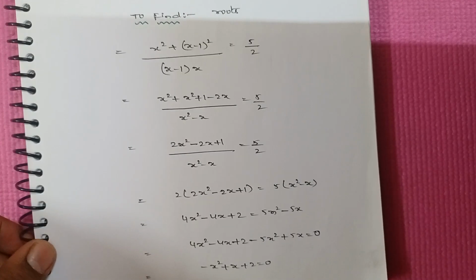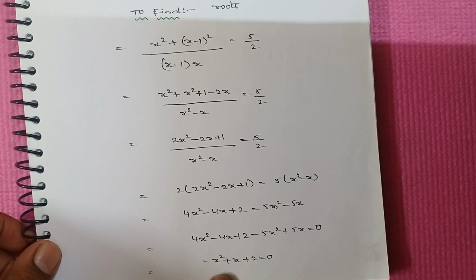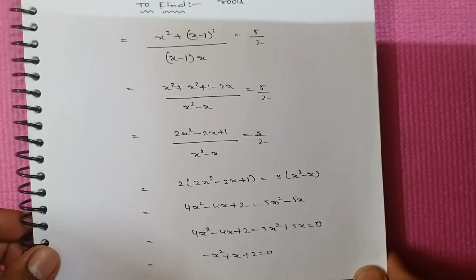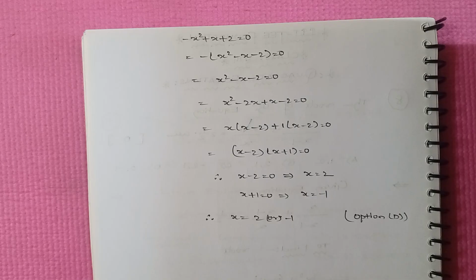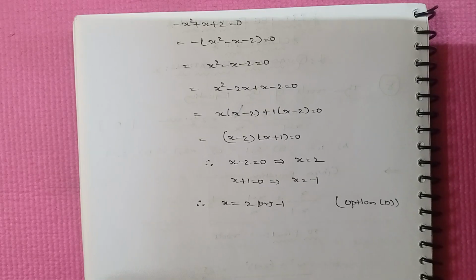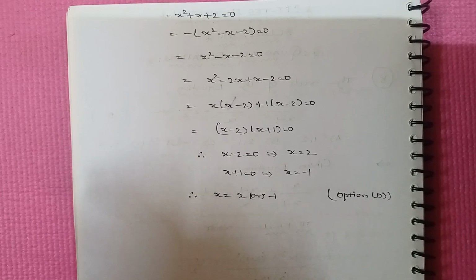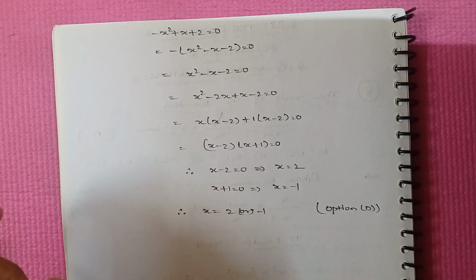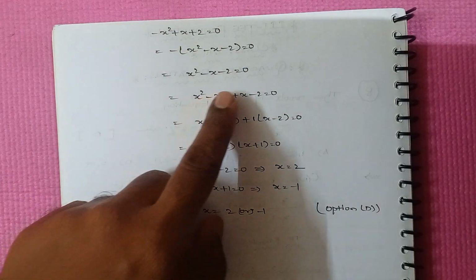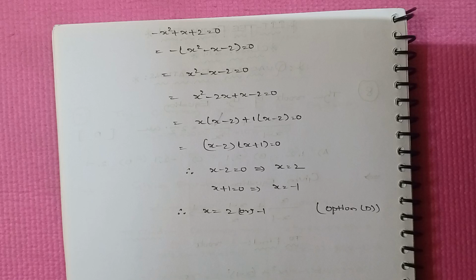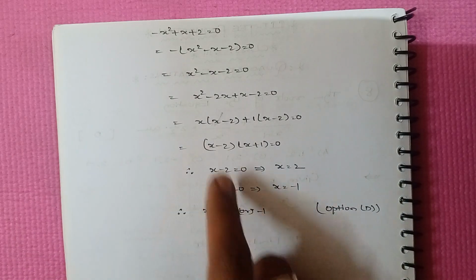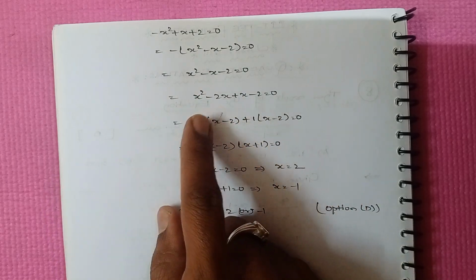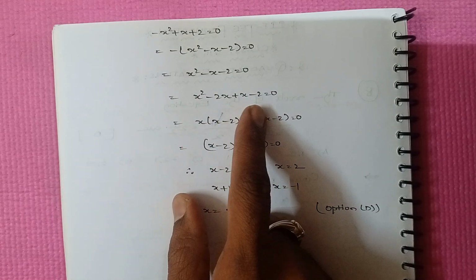So cross multiply. We get an equation like this: minus x square plus x plus 2 equal to 0. So we get an equation as minus x square plus x plus 2 equal to 0. So taking minus common, we get x squared minus x minus 2 equal to 0. So what are the factors of 2? Middle term 1. So 2 into 1 is 2, and 2 minus 1 is 1. So take that down. We can write x squared minus 2x plus x minus 2 equal to 0.